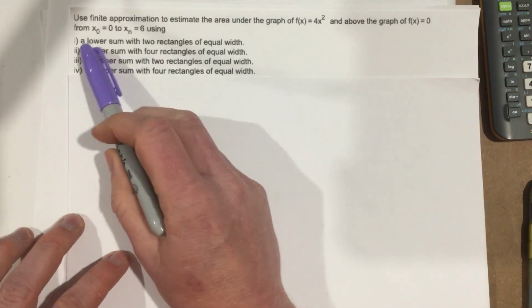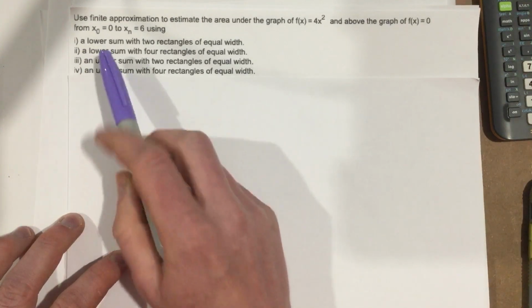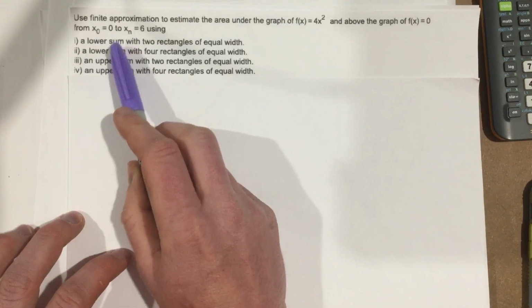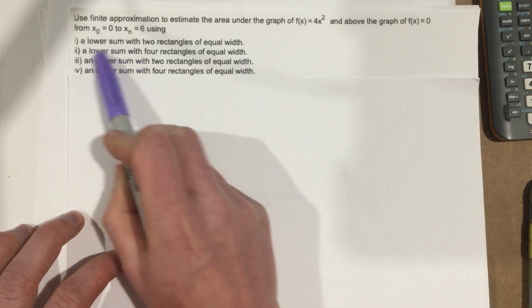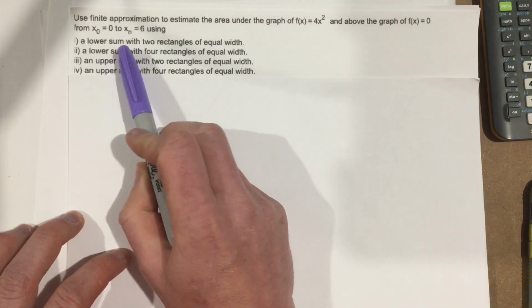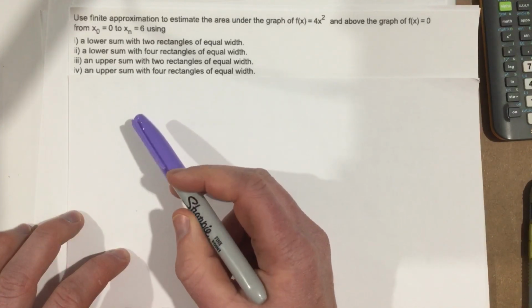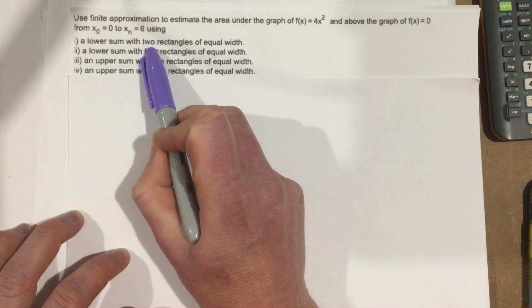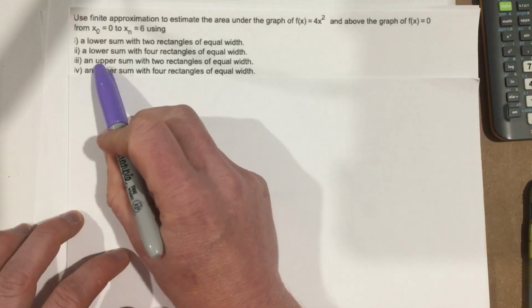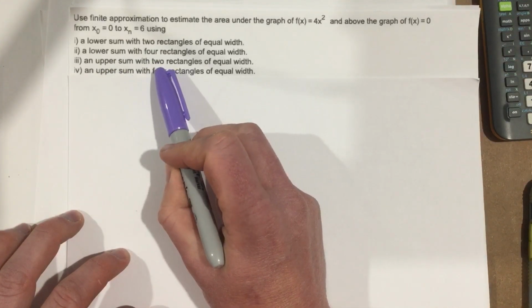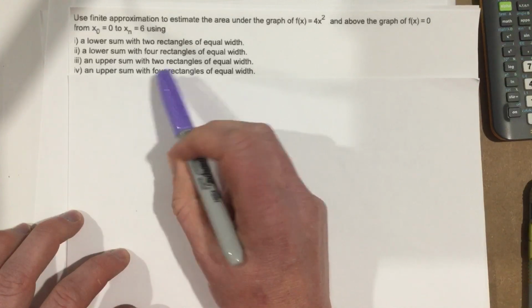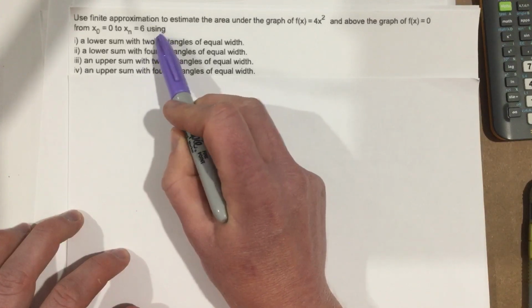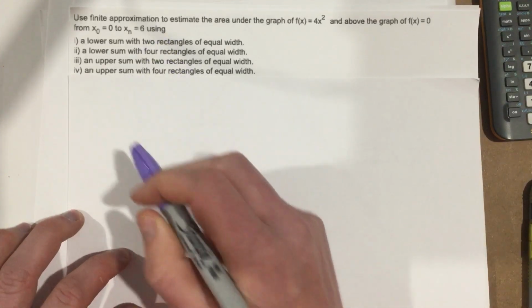So we have part A, part B, C, and D. The first two parts, they want you to do a lower sum. And if you remember with the lower sum, if you watch the videos that I had in my playlist, a lower sum means our rectangles want to be below the function. So they want to be below the 4x squared function. None of the rectangles parts should be above the function. On an upper sum, we're actually going to be above the function and below the function. So this is going to be an overestimation of the area, the upper sum will be, and the lower sum will be a lower estimation of the area.